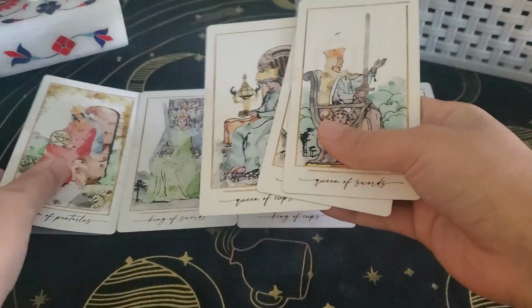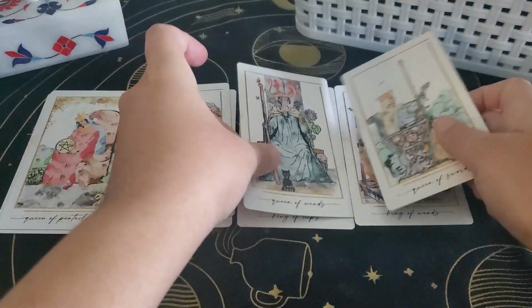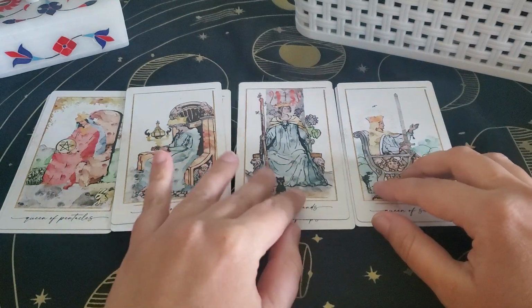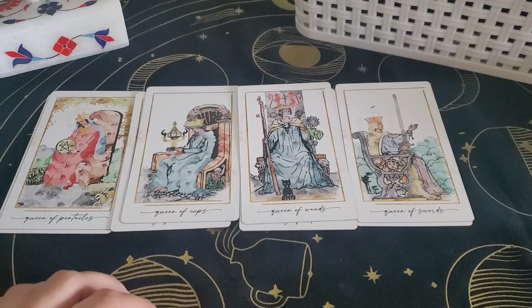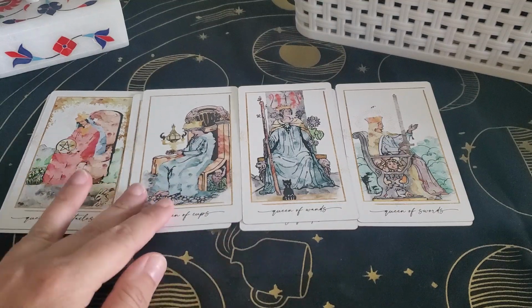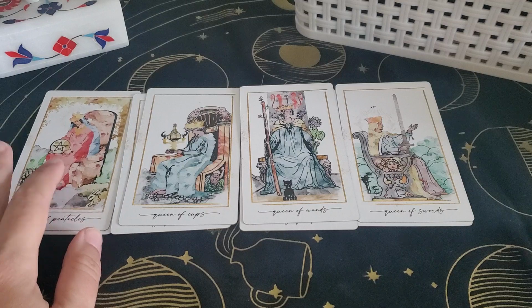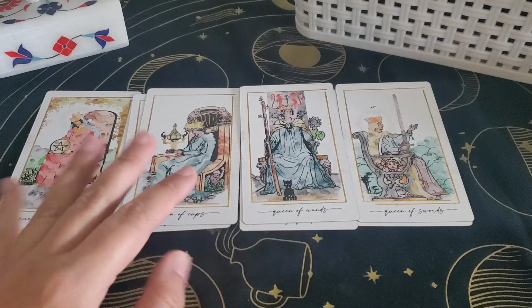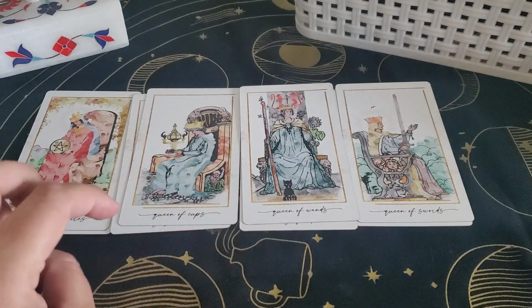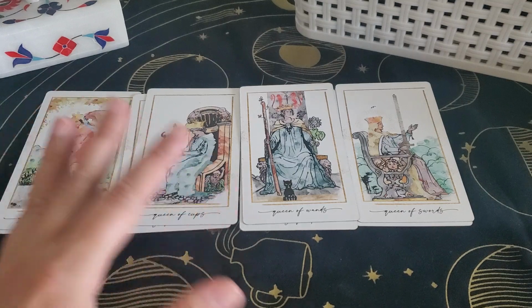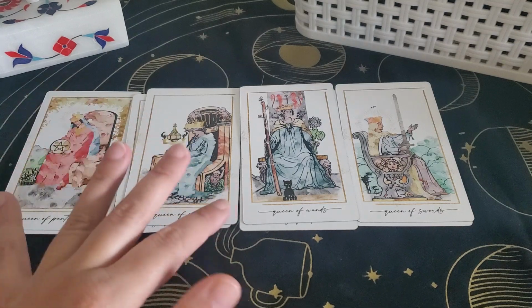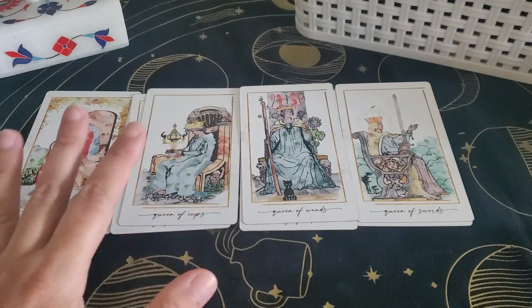we also have the queens, okay? In medieval society, barely below the king was the queen. She also ruled with the king, but she didn't really have the final word and managed a lot of the castle or country's domestic affairs.